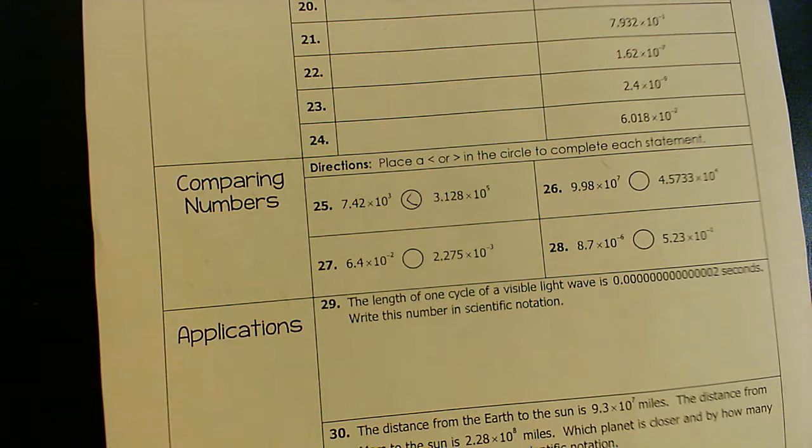3.128 is more equal than, so, no, we don't say it that way. We say it's greater than.